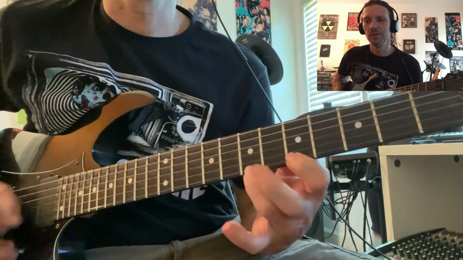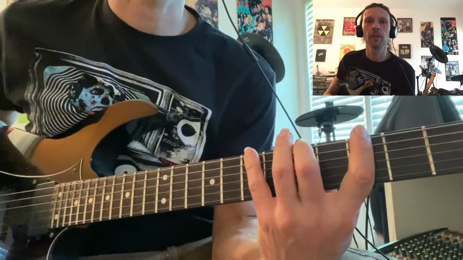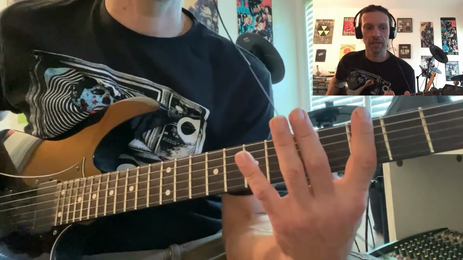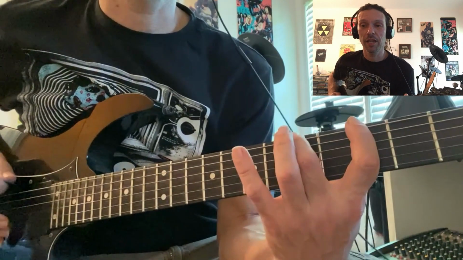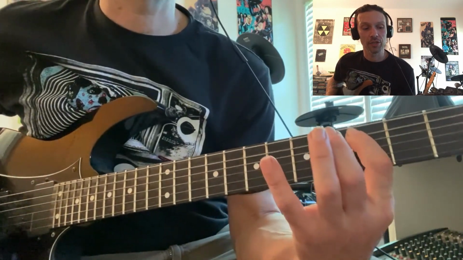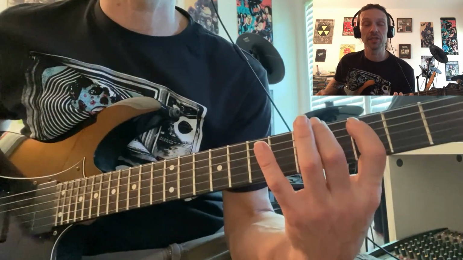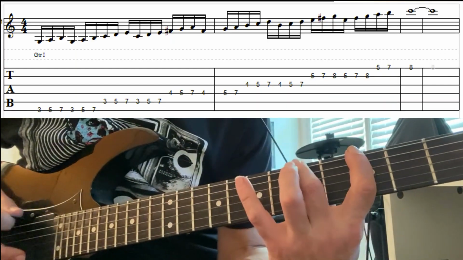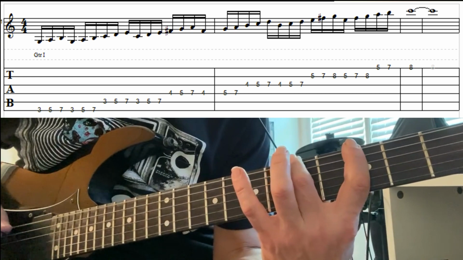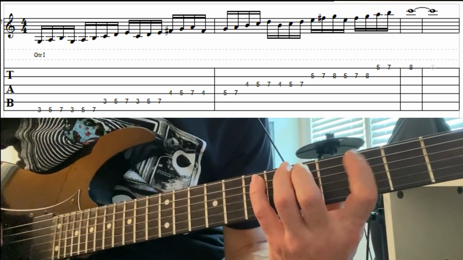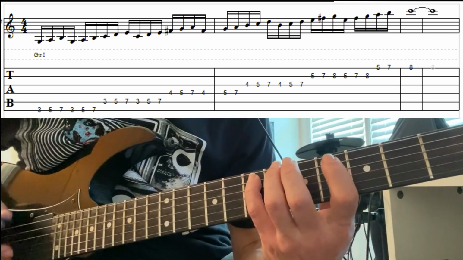Okay, so for doing the pattern like this, we're going to be counting and hearing it like this: 1 E and 2 E and. As you see, we're starting the second cycle of the pattern on the "and" of 2. 1 E and 2 E and 3 E and 4.